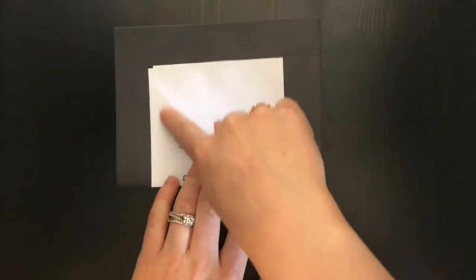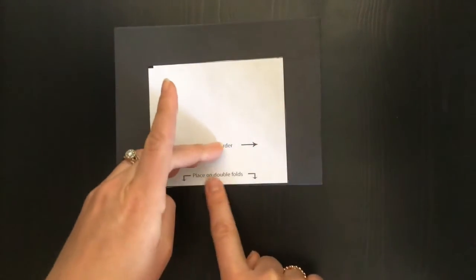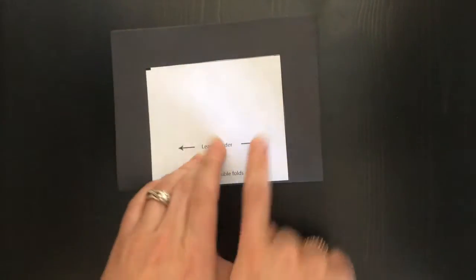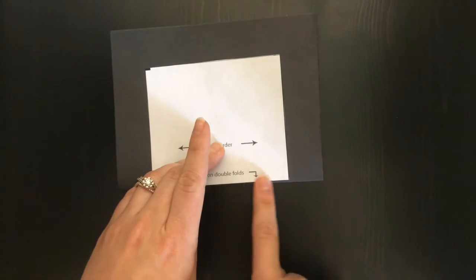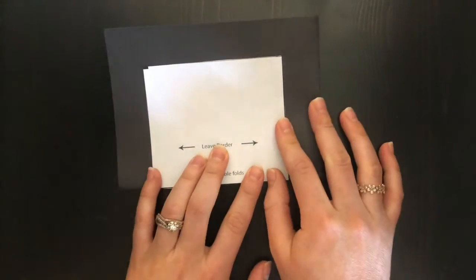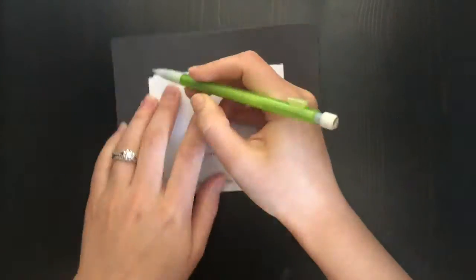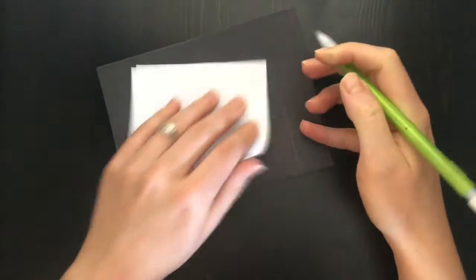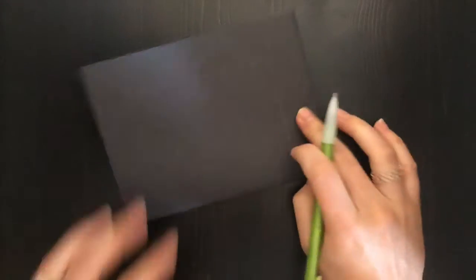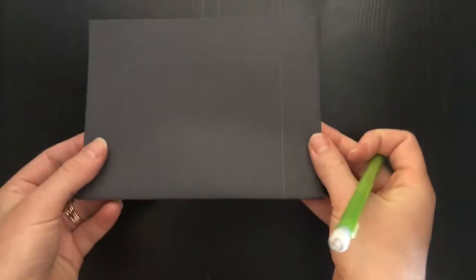But notice you're only drawing a line on the 3 sides, because you're going to be cutting along here, but you're not going to be cutting on this double fold. And then that's going to show you where you're going to cut.